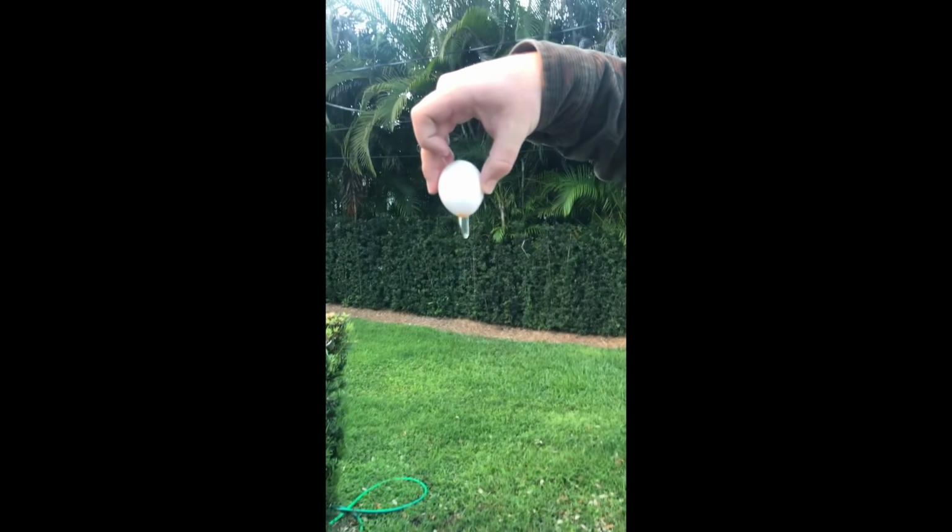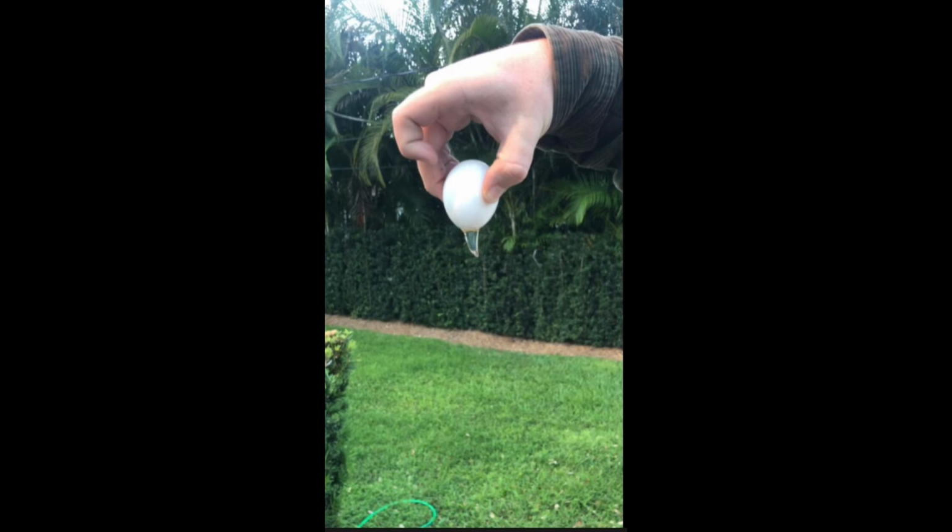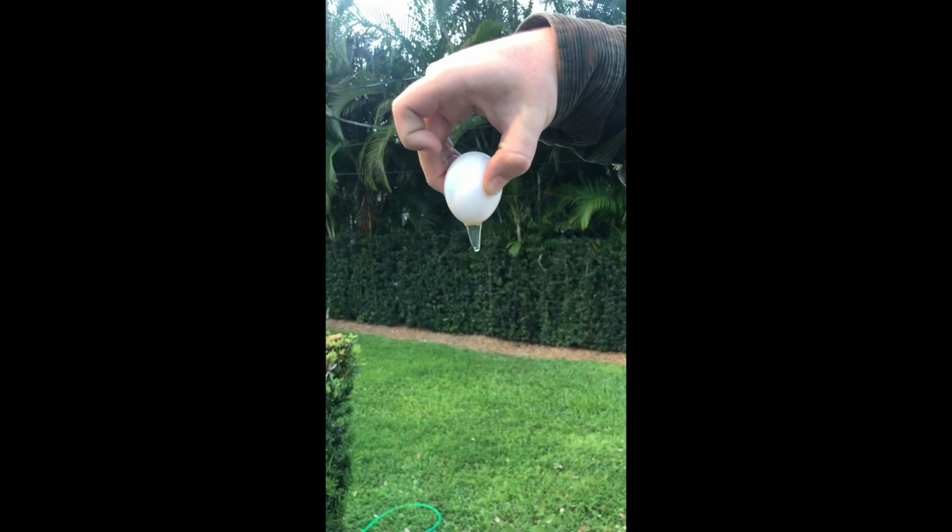Here we can see the weight of the yolk pulling itself through the egg. Imagine it were a string and the end of the yolk is the weight. Say the weight is 10 kilograms. You would multiply it by the force of gravity, 9.81, to find your force of tension, which would be 9.81 times n.